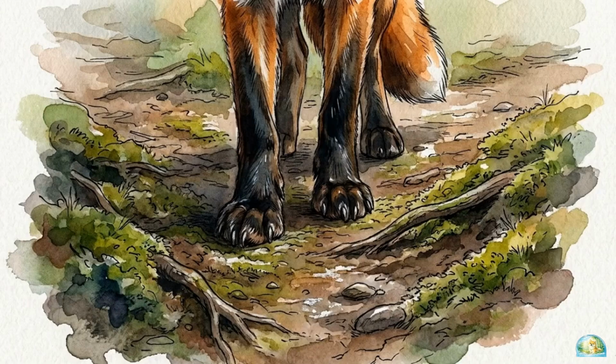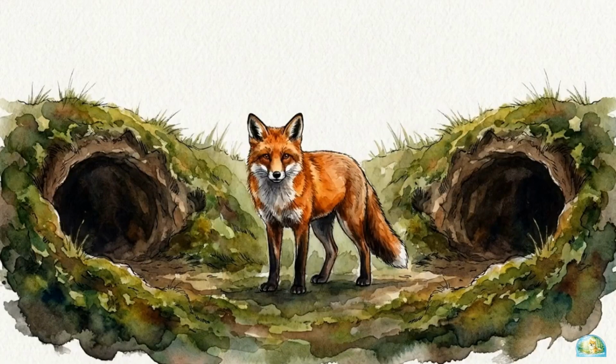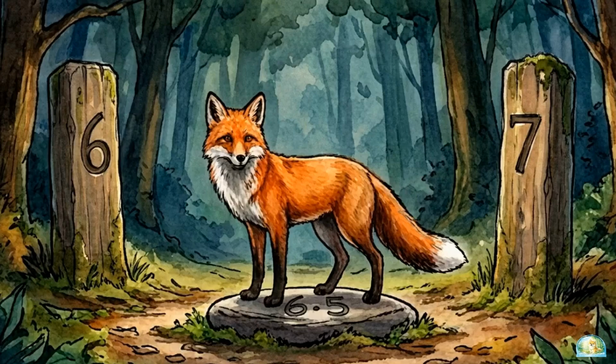Pip reaches the first fork in the trail. He stops at a point that seems to be right in the middle of two different den entrances. These dens represent our whole number benchmarks, 6 and 7. The stone marking the exact midpoint is 6.5. Pip is standing right on it.